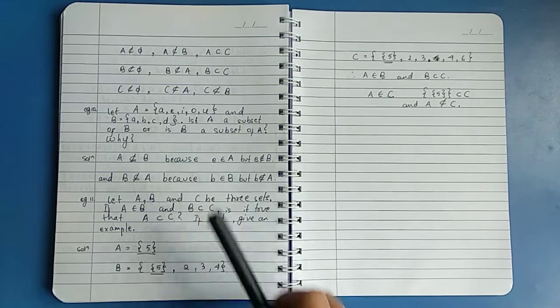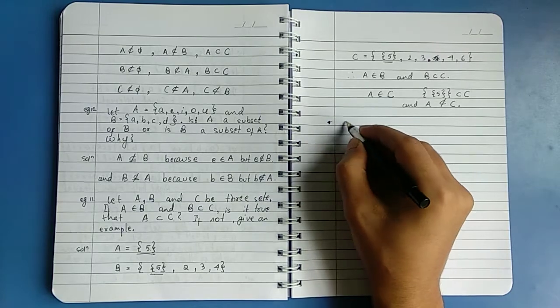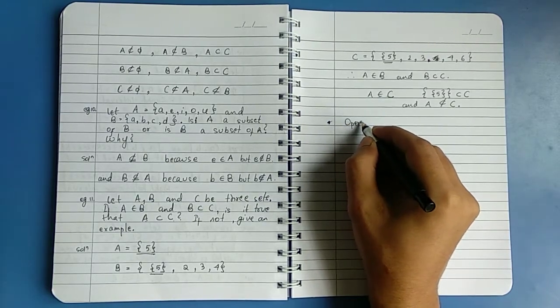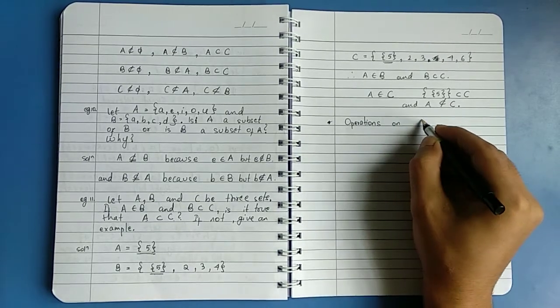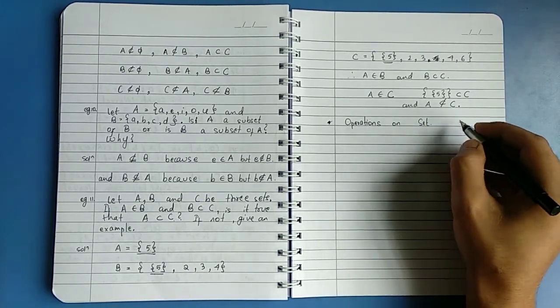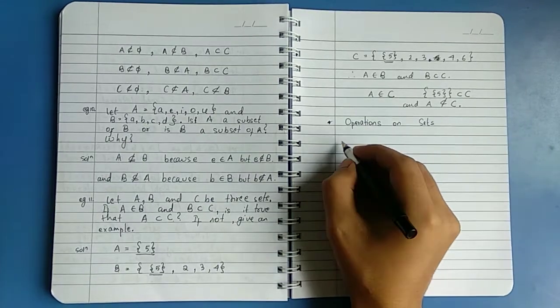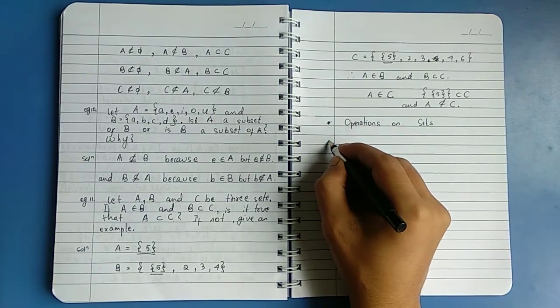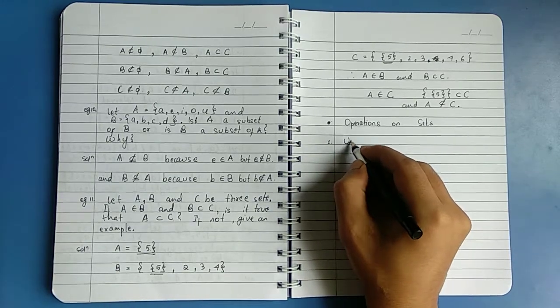In today's class, we are going to do operations on sets, and we'll also learn about Venn diagram. So the first operation that we learn about is union of sets.